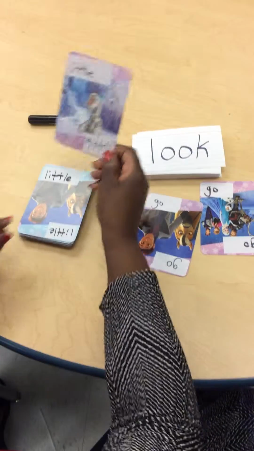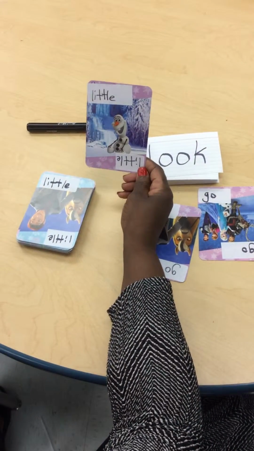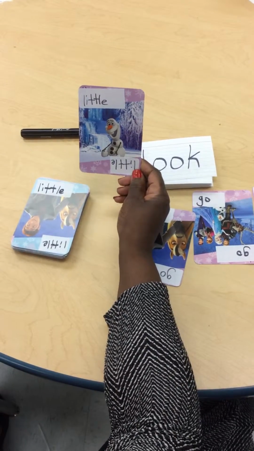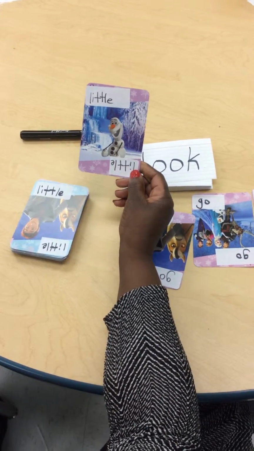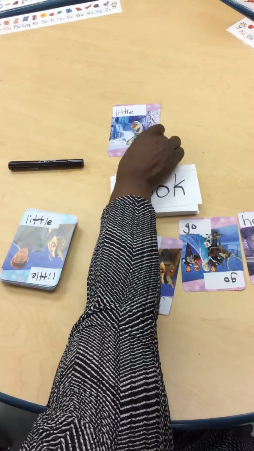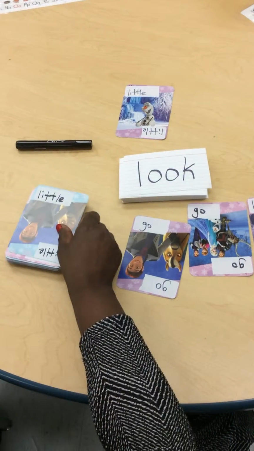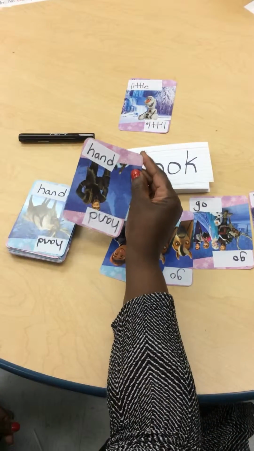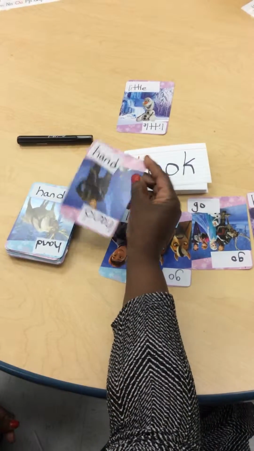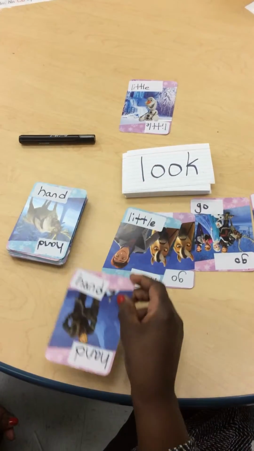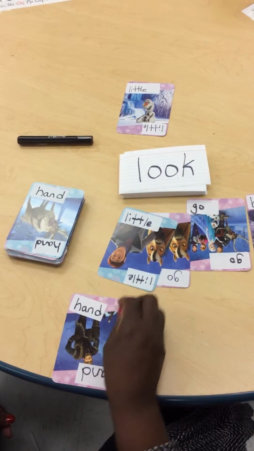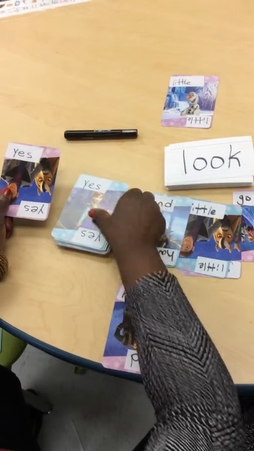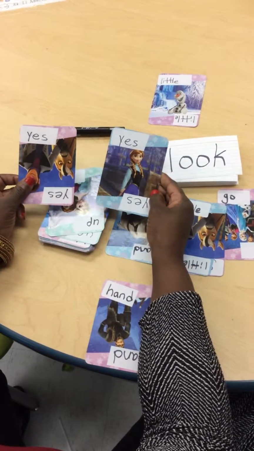you simply hold up the card, the child sees what it says, and you give them an opportunity to tell you what that word is. If the word is correct, you give the card to the child, and the child keeps it in her pile or his pile. If it's incorrect, you tell the child what the card is. For example, this card is hand. If the child does not get it correctly, you keep the card in your pile, and then you continue with it.